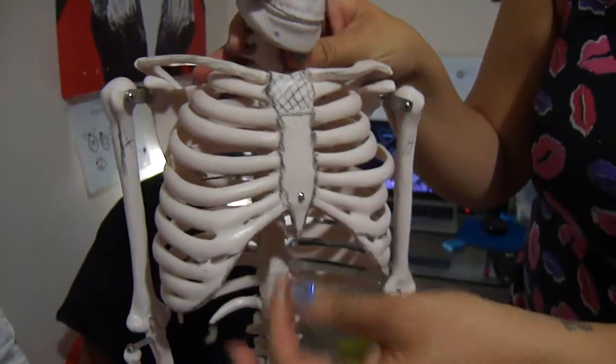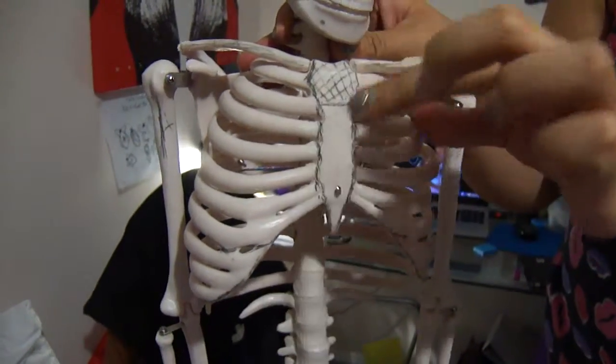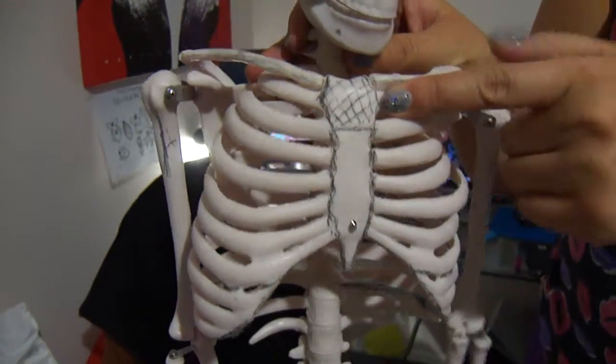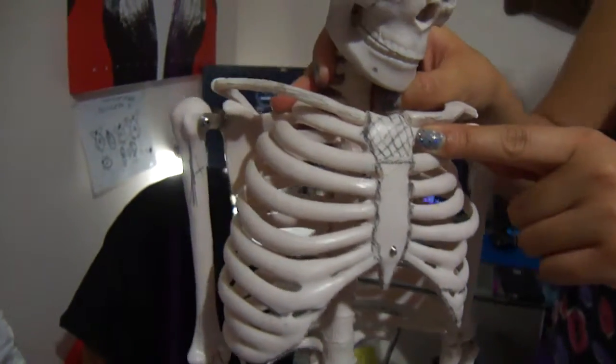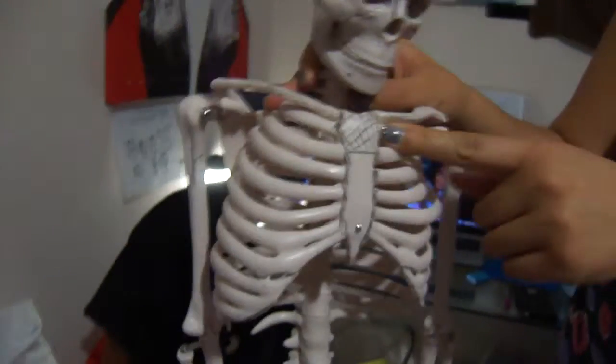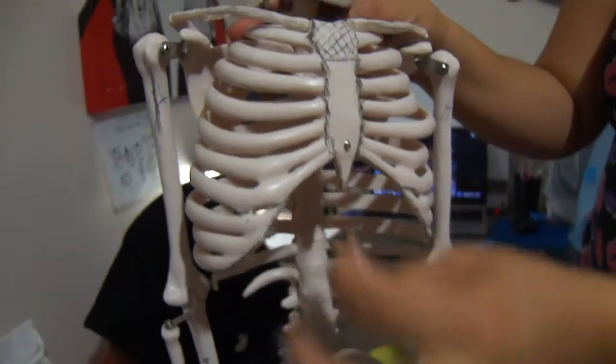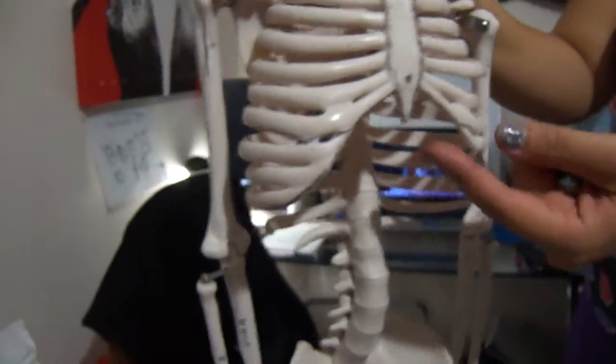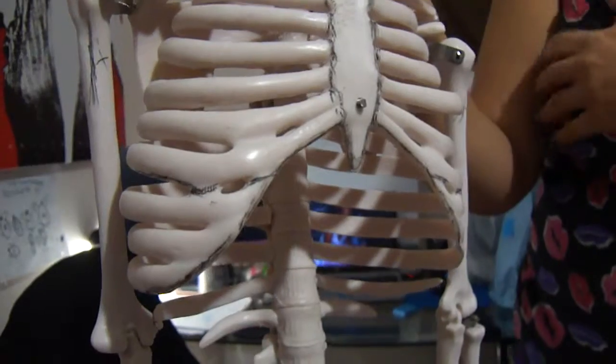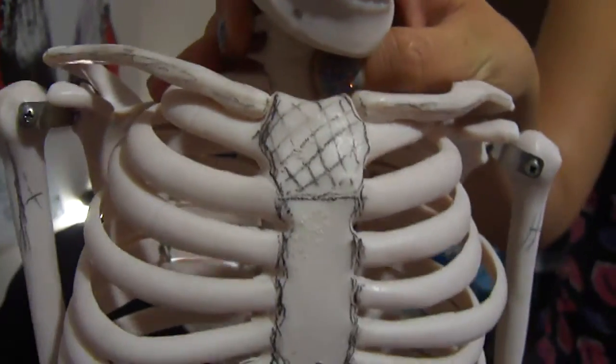Sternum would be right here. This little square that I have crossed pattern would be the manubrium. So the manubrium is this area. The body is this tie-like part. The xiphoid process is the tip of the sternum, and the jugular notch would be right here, this top part.